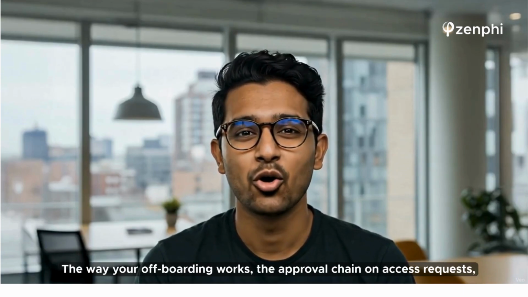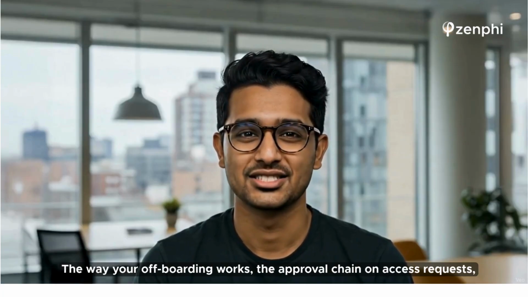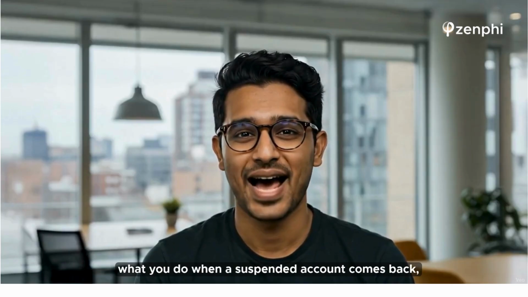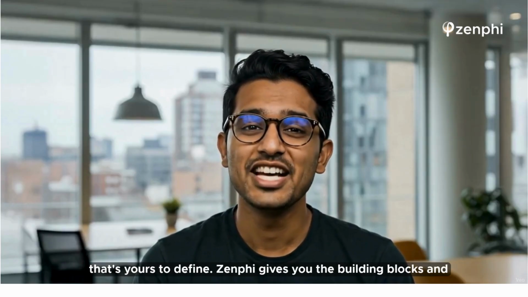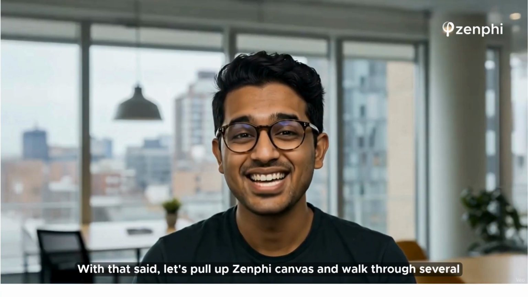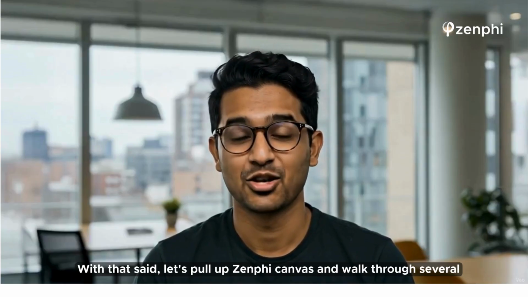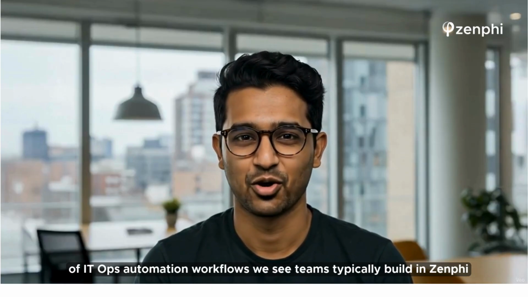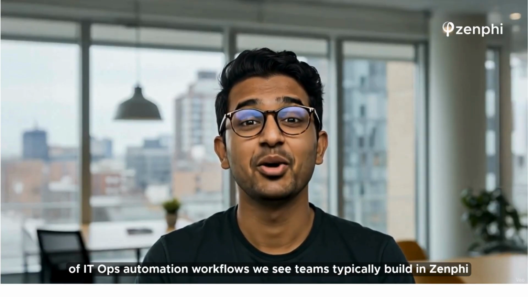The way your offboarding works, the approval chain on access requests, what you do when a suspended account comes back, that's yours to define. Zenphi gives you the building blocks and the flexibility to build it exactly the way you need it. With that said, let's pull up Zenphi Canvas and walk through several of the IT Ops automation workflows we see teams typically build in Zenphi.